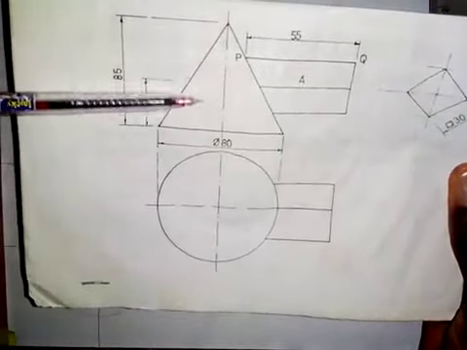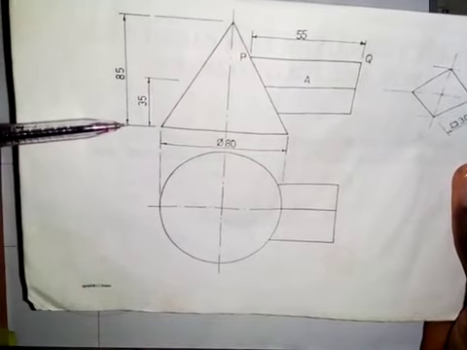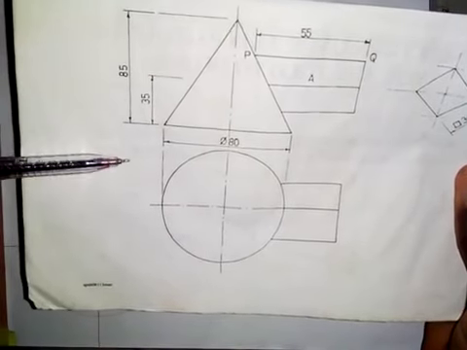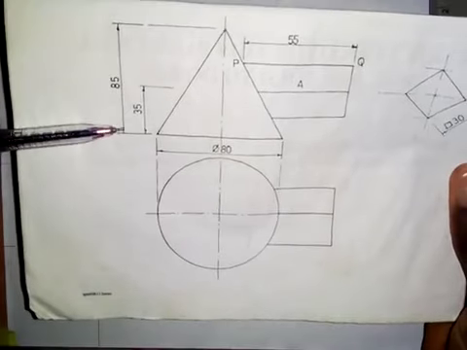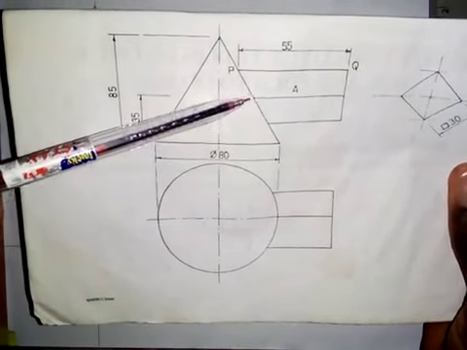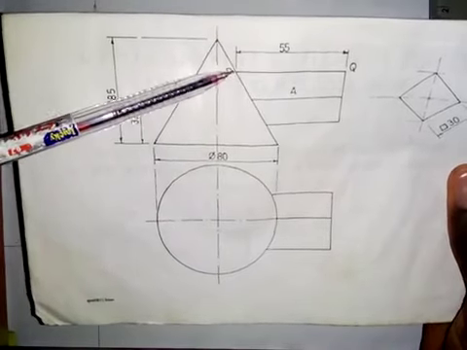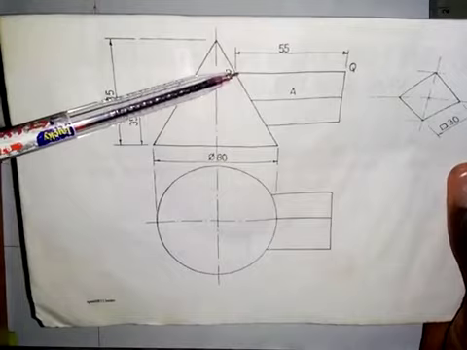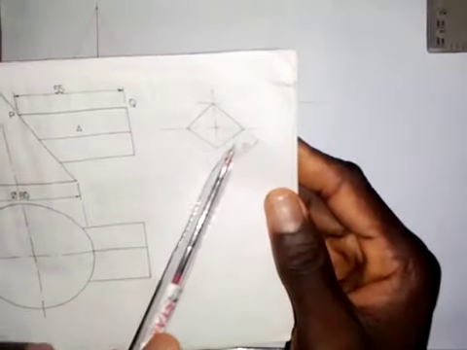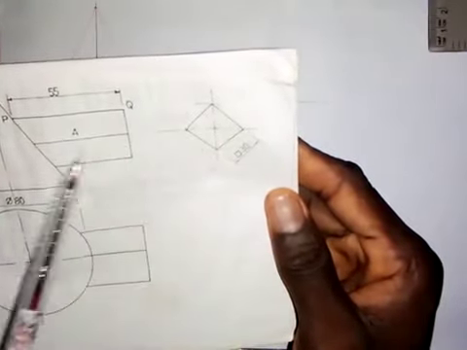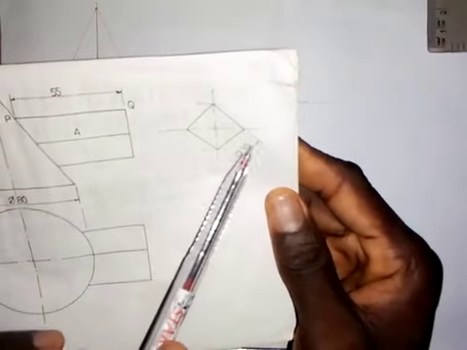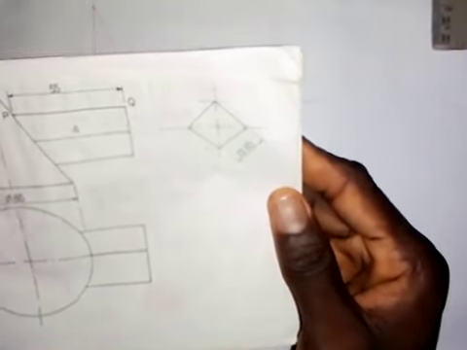So I've drawn a circle of radius 40 millimeters, and I've also produced the front view of the cone, as we have here, that from here to here is 85 millimeters. That is the height of the cone. Also, the center of this square prism from the base of the cone is 35 millimeters, and the length of the square prism is 55 millimeters. And also the end view of the square prism, the length of side is 30 millimeters, which I've not done. So that's what I want to do right now. Let's see how we can do that.